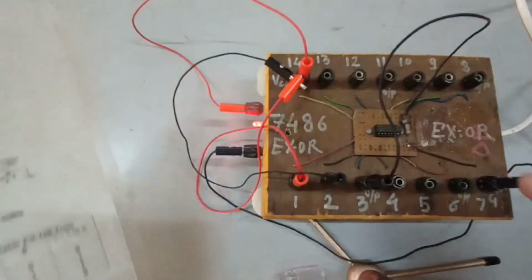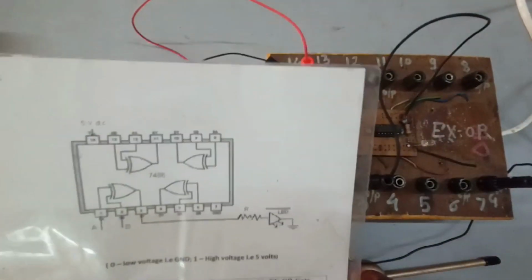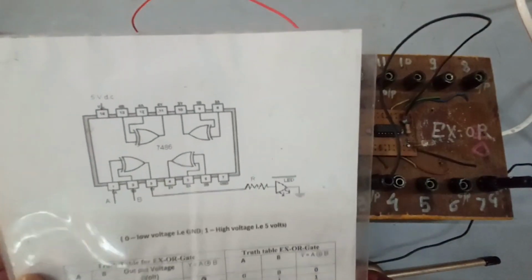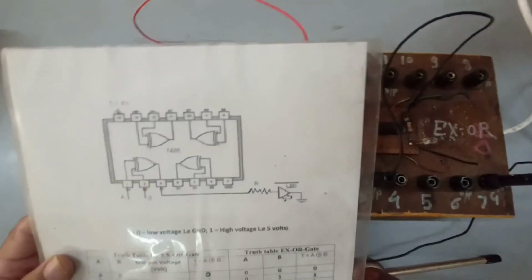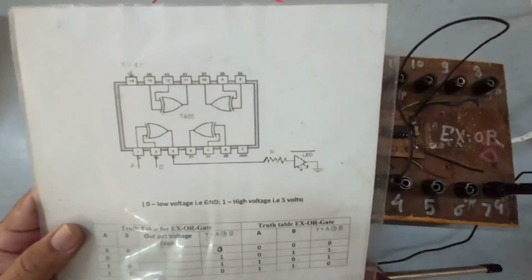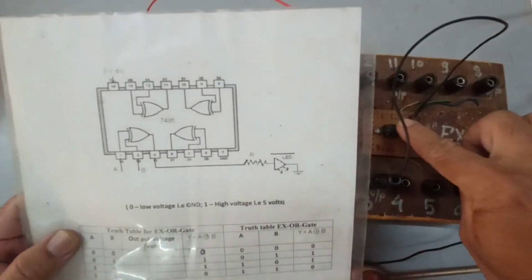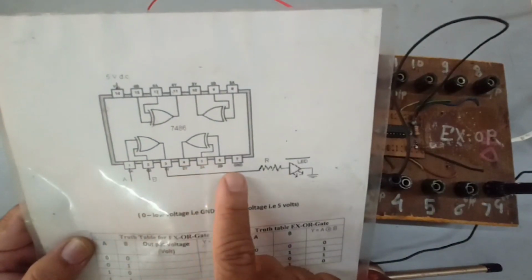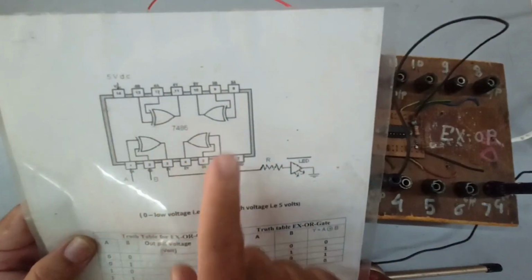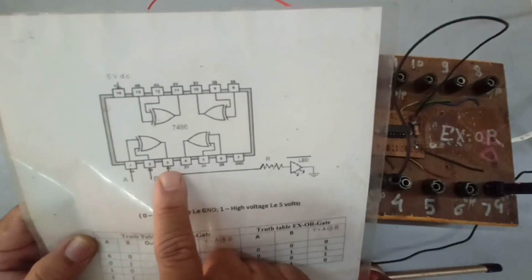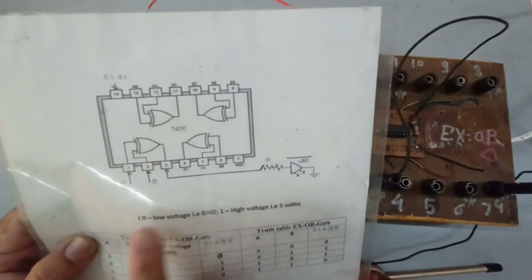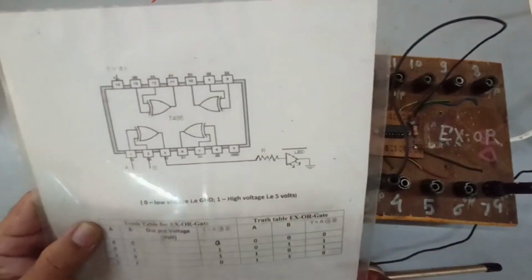Now, the internal structure of this IC, you just see this. This is the internal structure of this IC. Here is the notch. 1, 2, 3, 4, 5, 6, 7 is the ground. 14 is VCC. Look, 1, 2, 3 is the output. Here 8 is the output. 9 and 10 are the inputs. You just see from this figure.